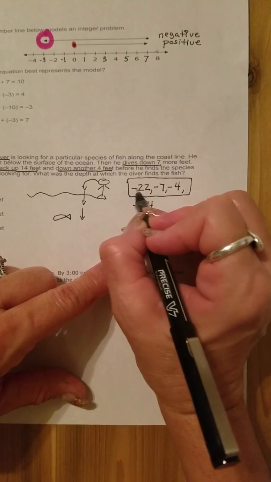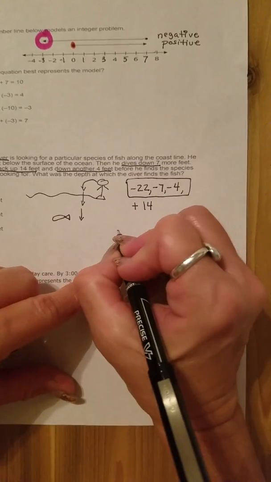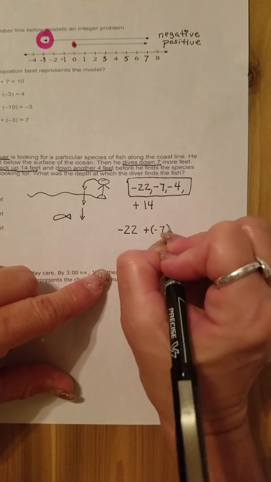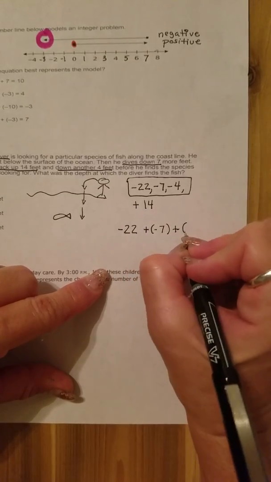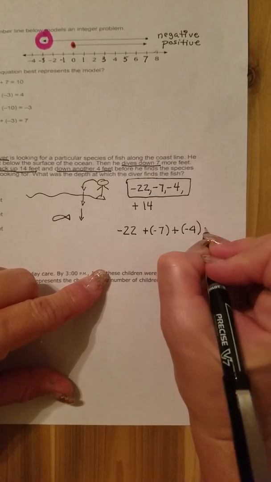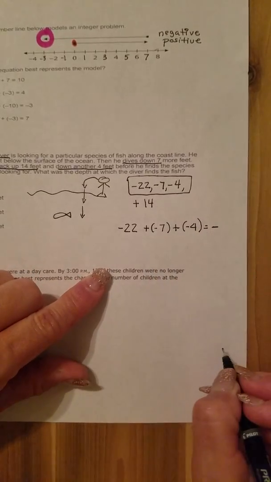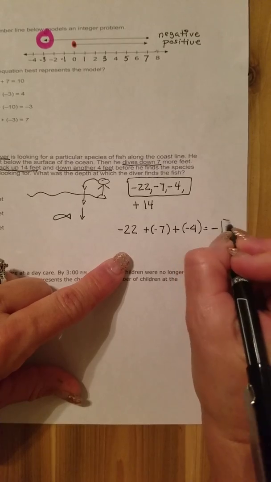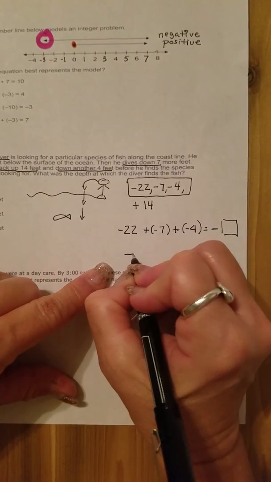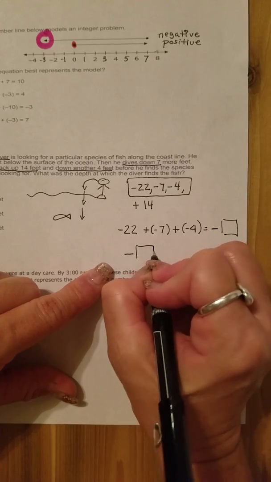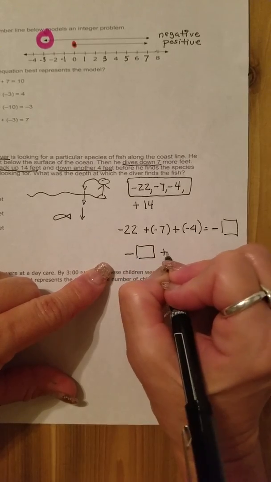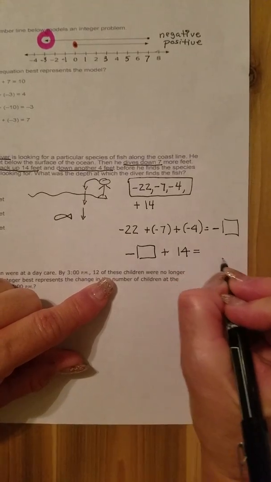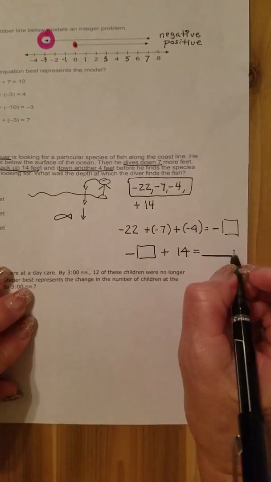So you're going to say -22 plus a -7 plus a -14, and you'll end up with a negative answer. And then once you get that answer, you're going to say negative answer plus 14. And that will give you the answer over here, okay?